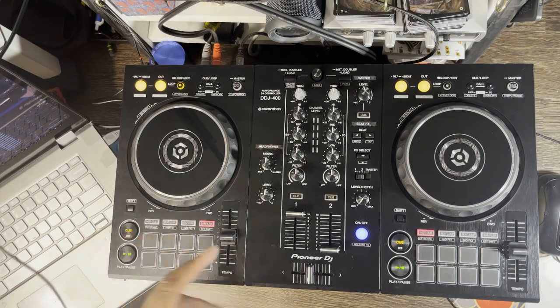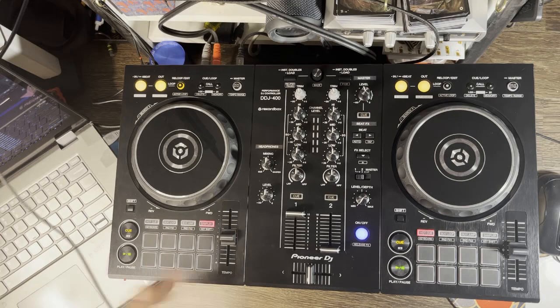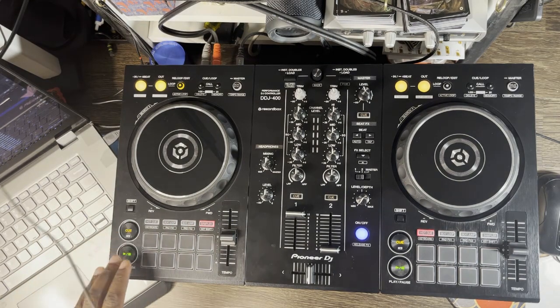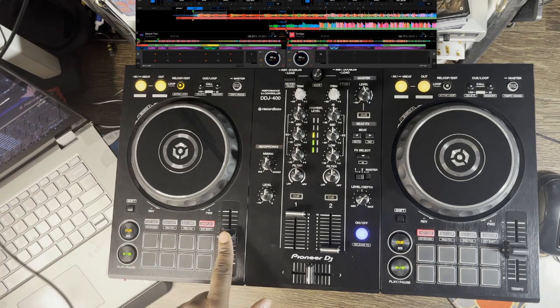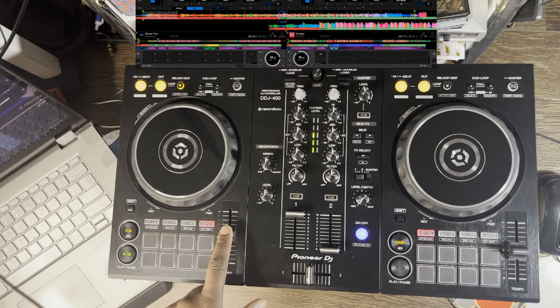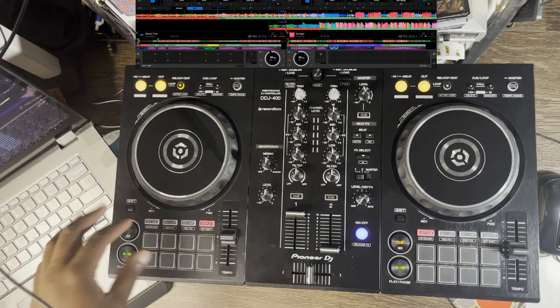Moving from the sampler, we're going to move over here. This is your tempo fader. I'll give you an example. This one's self-explanatory. Basically, it changes the tempo of the song, how fast or slow. We're slowing it up and speeding it up. That's basically all that does.